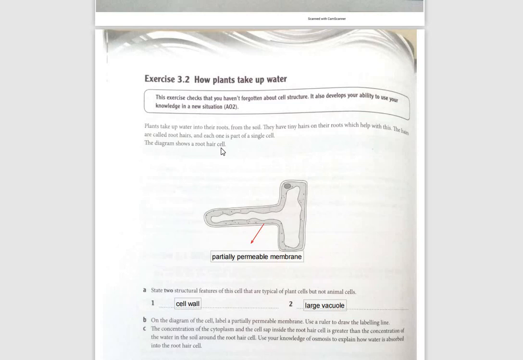And the function of the root hair cell is to absorb the water from the soil and other essential nutrients. So a root hair cell is very similar to a plant cell. The only thing that's not present in a root hair cell is the chloroplast.